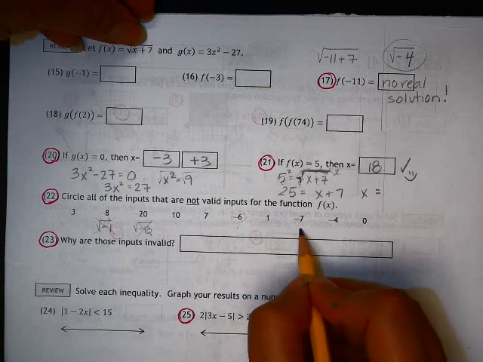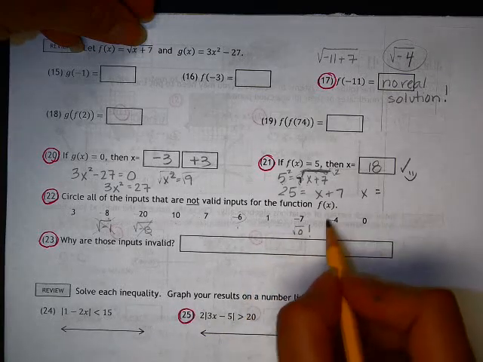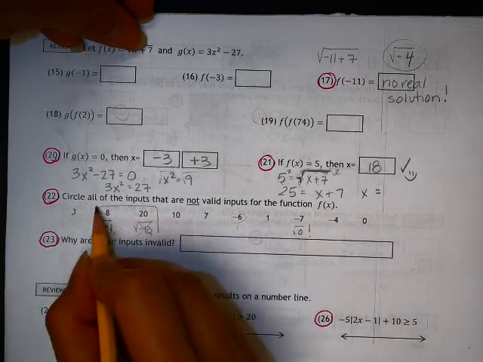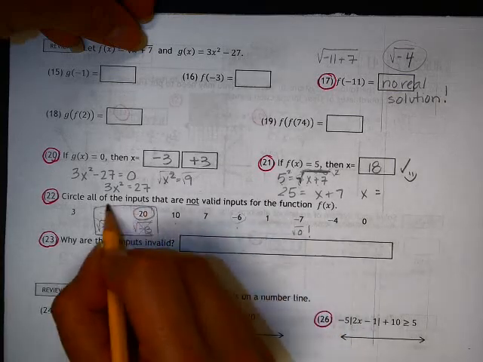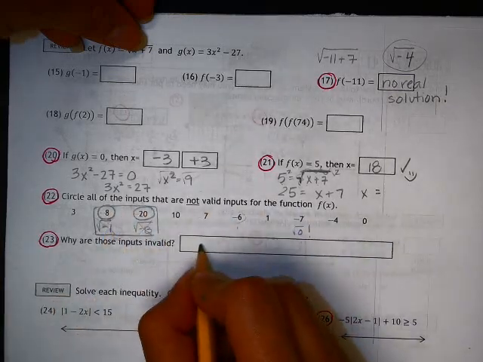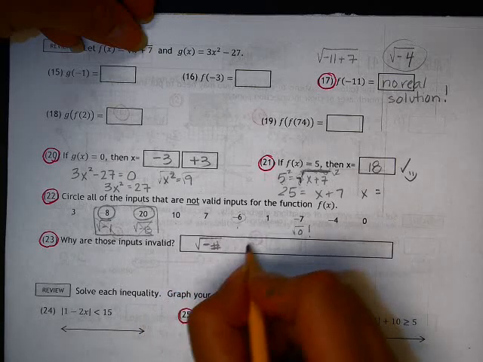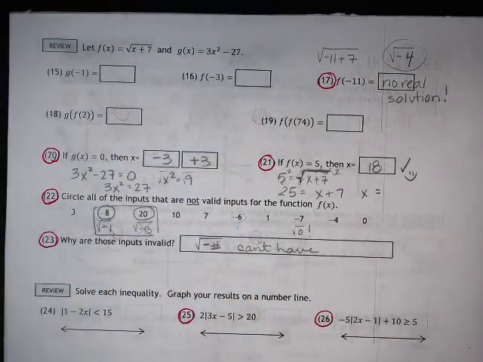Here's root 8. Here's root 0. We can have root 0. Root 0 is fine. Here's root 3. Here's root 7. So it's really just these guys here that don't work. And I'm supposed to circle them. There we go. And the reason is we can't have a negative number under the square root in order to get a real solution.